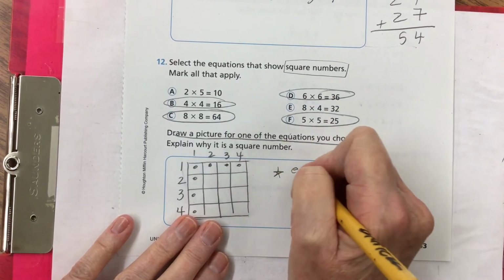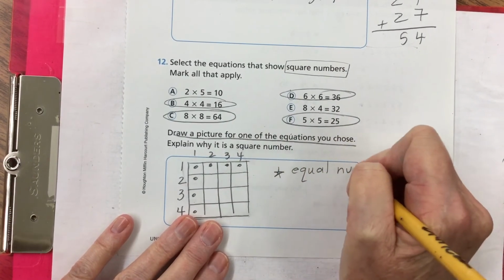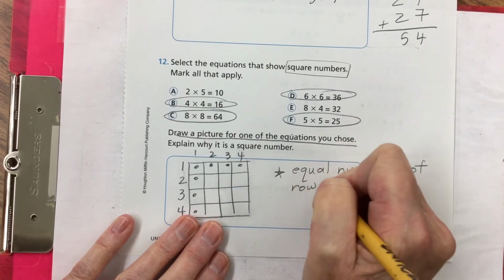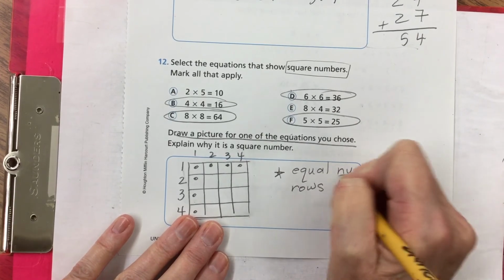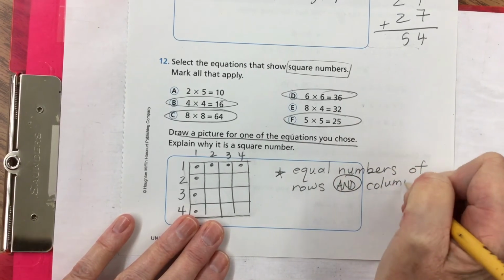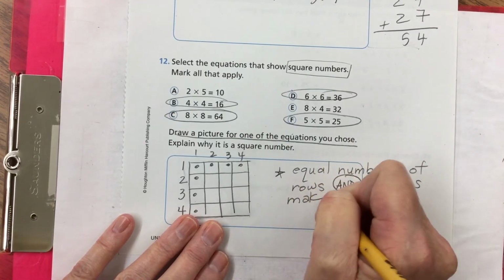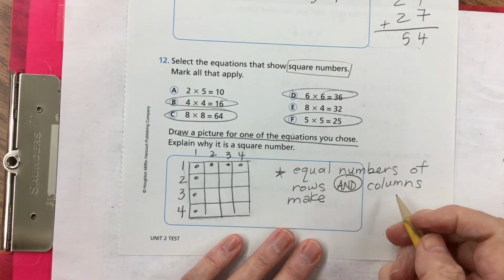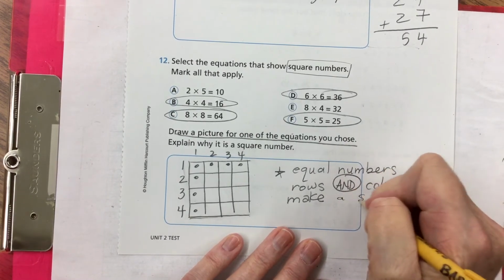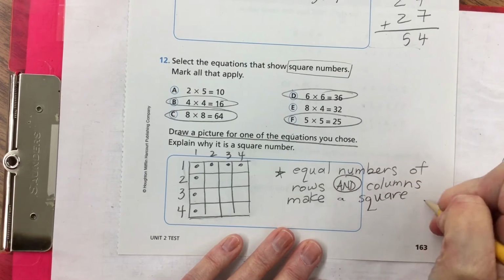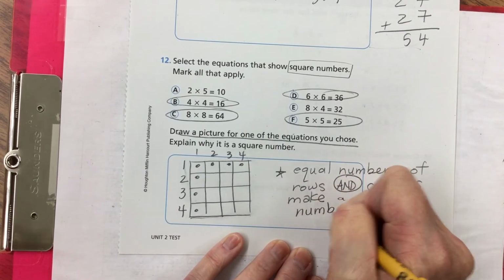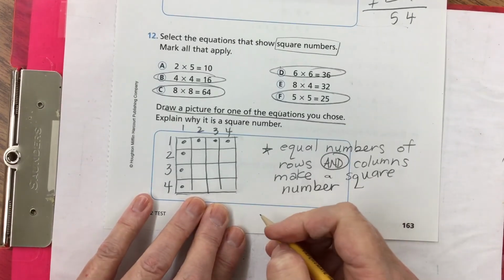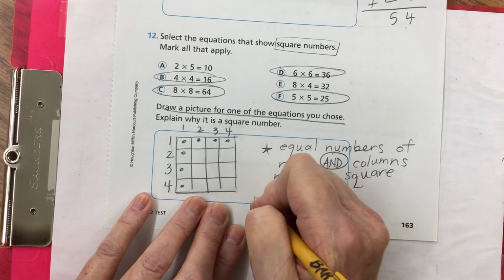Well, equal numbers of rows and columns make a square number. You also may have said something about all 4 sides of the rectangle drawn being the same length.